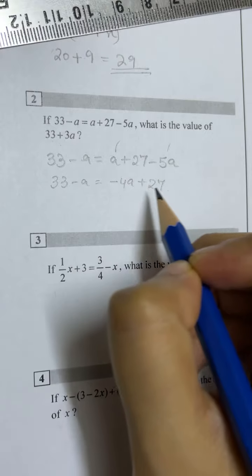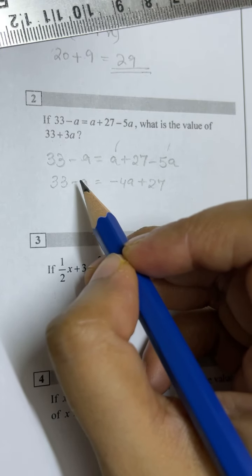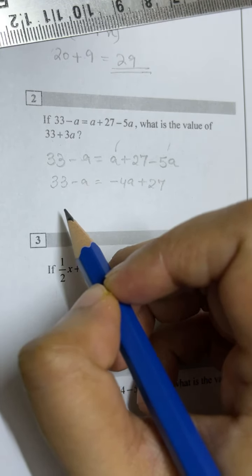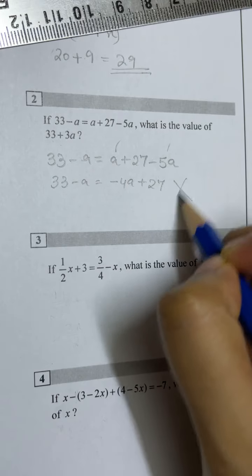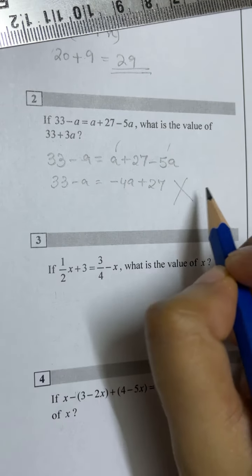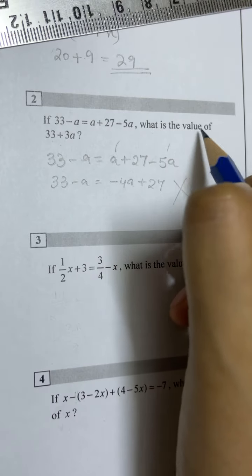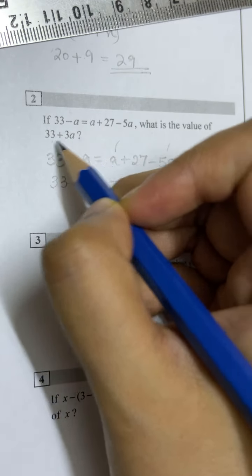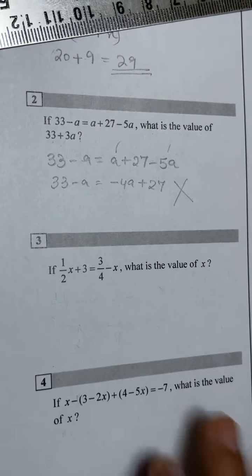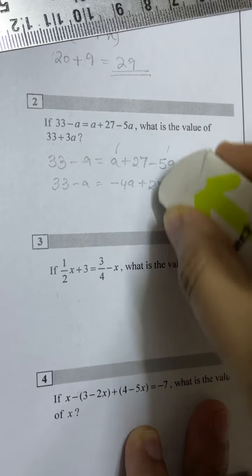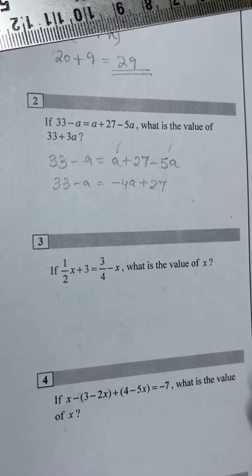We have 33 minus a is equal to a plus 27 minus 5a. All right. What we do is solve for a's here. That is a minus 5a, which will give you minus 4a. That's 33 minus a is equal to negative 4a plus 27. And what do you usually do? You bring all the constants one side and all the variables one side. That's the wrong thing. What you have to do is see the question. What is the value of 33 plus 3a? What do you actually want? So you're not going to bring all the variables one side and all the constants one side.